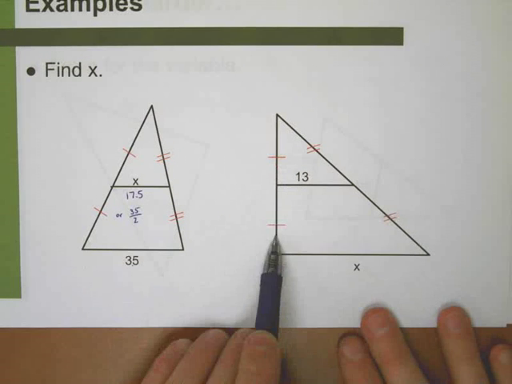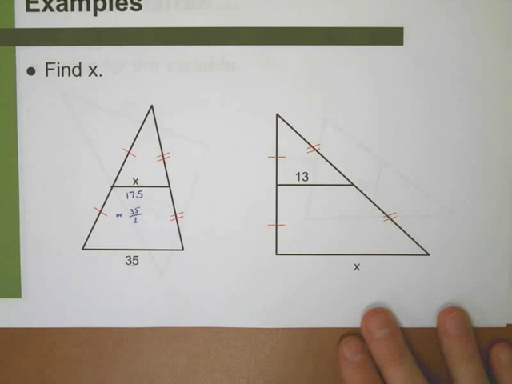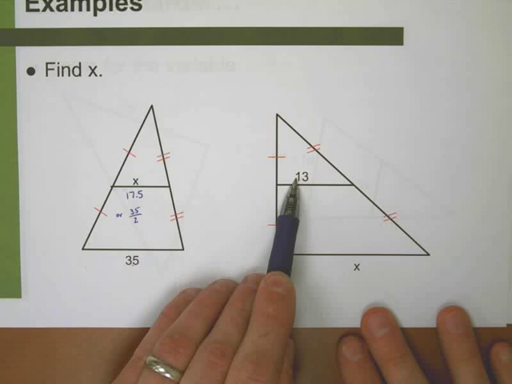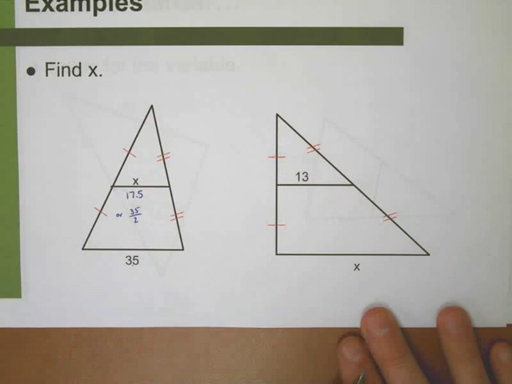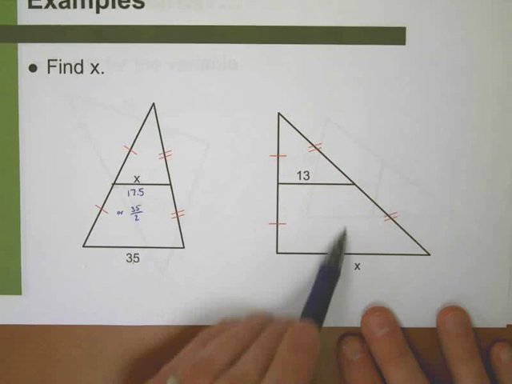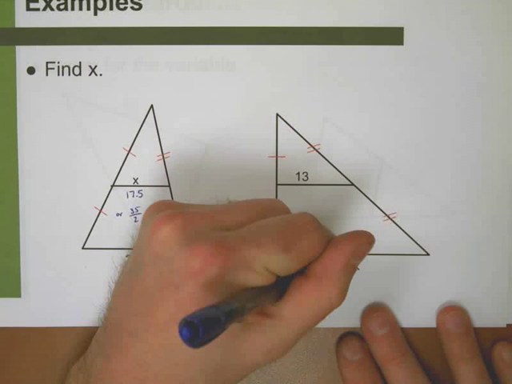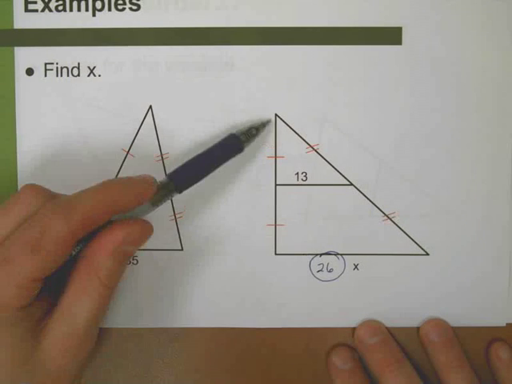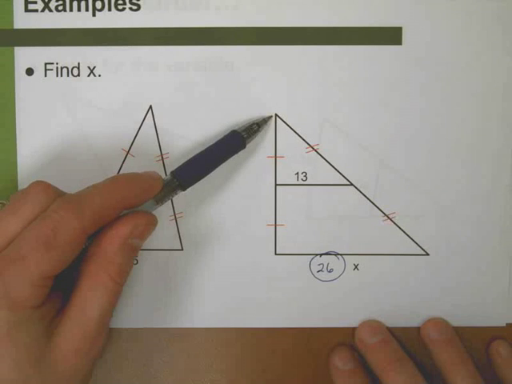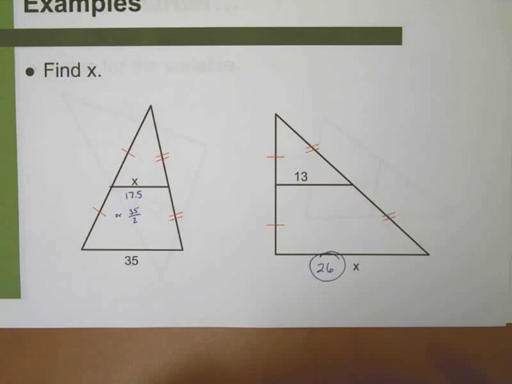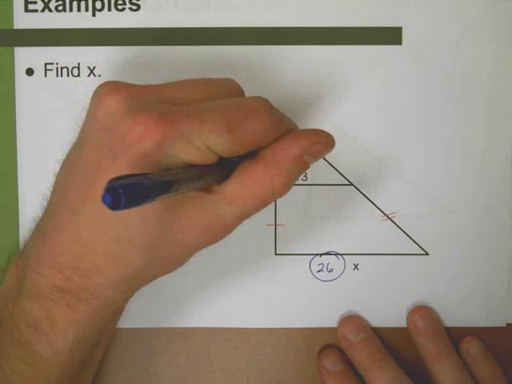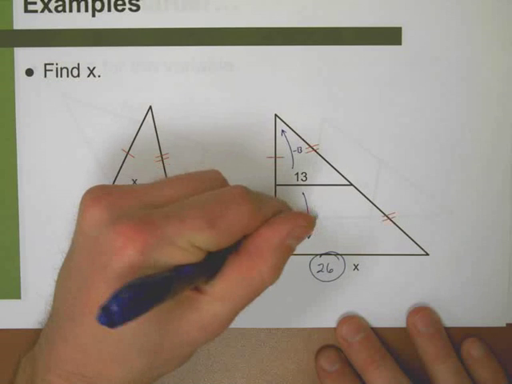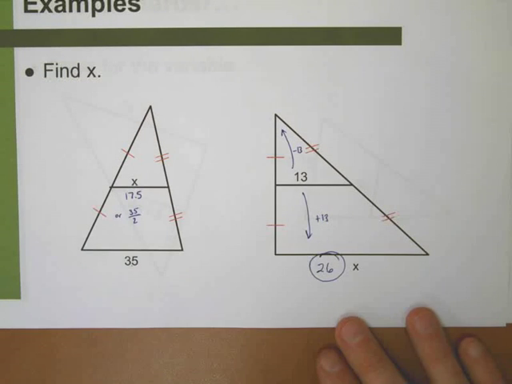Notice, first things first, that's a midsegment. Here's a midsegment. That means 13 is the average of x and 0. Or we might say that if I double the 13, I'll be out to the x. That's going to be 26 units in length, because if I take 26 plus 0, that's 26, divide it by 2, that's 13. I might also look at it this way. Subtract 13 to get to 0, add 13 to get to 26.